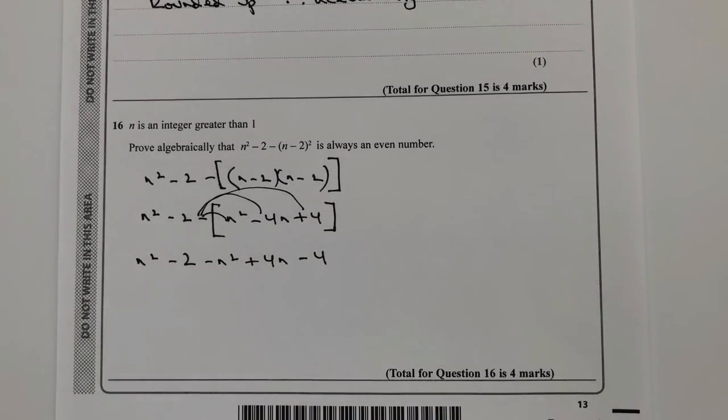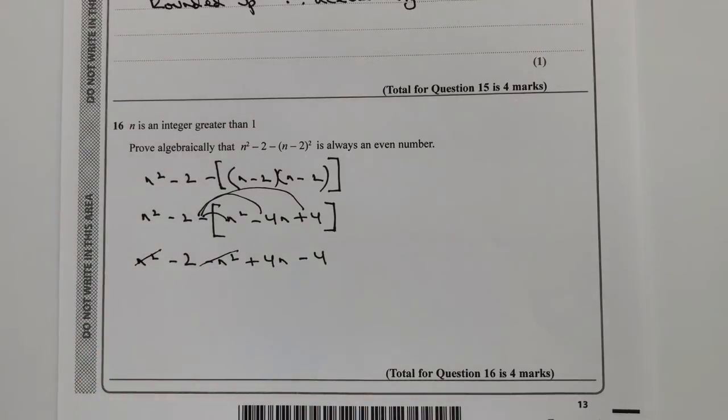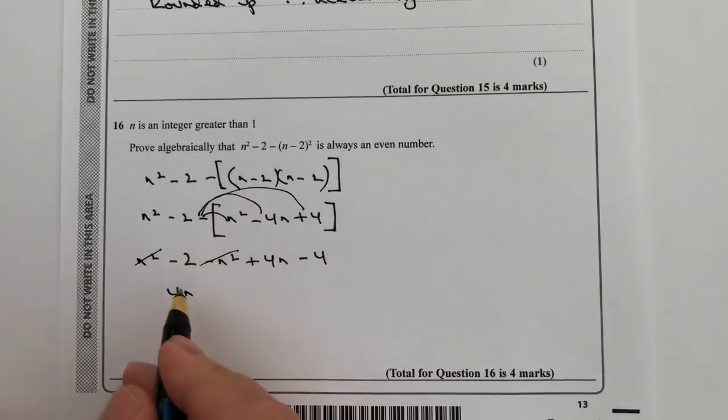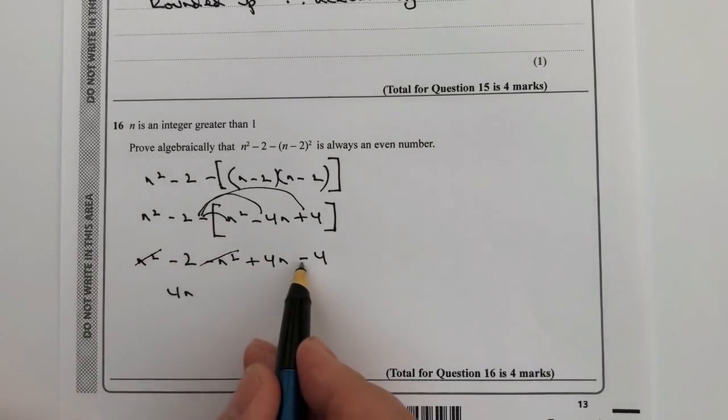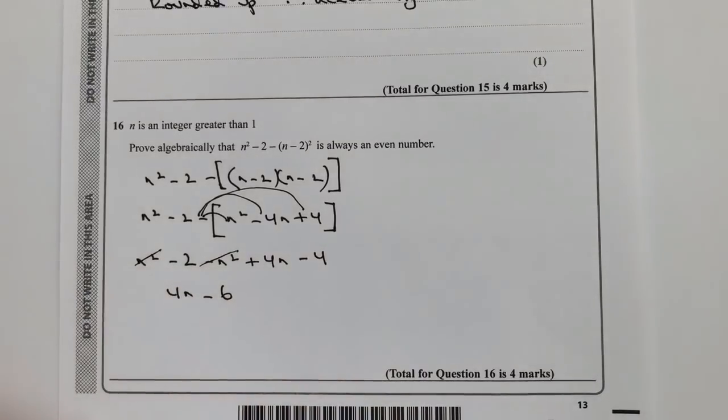Okay, so let's have a look at that now. We could just gather up the like terms. But they made it slightly easier for us because this n squared and this minus n squared disappear. This 4n will remain. And then I've got minus 2 minus 4, well that's going to be minus 6, okay?